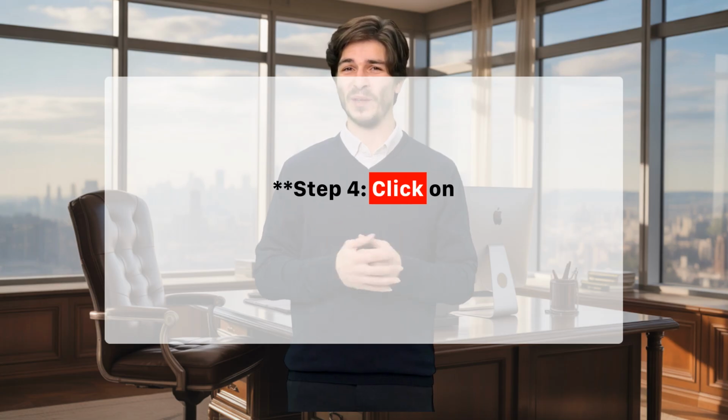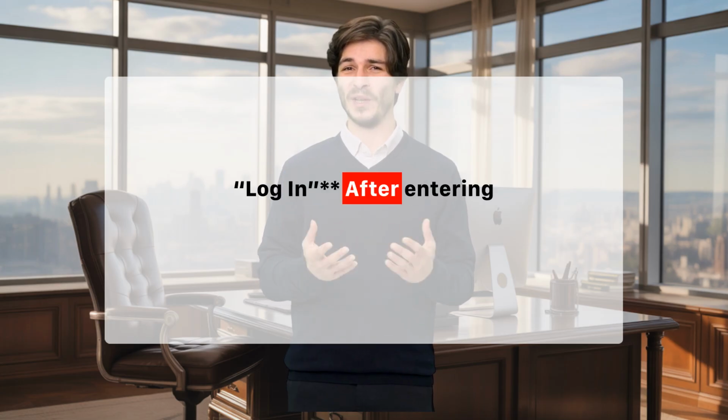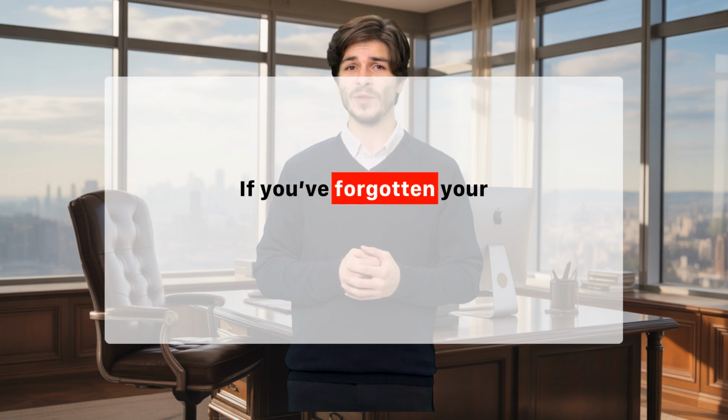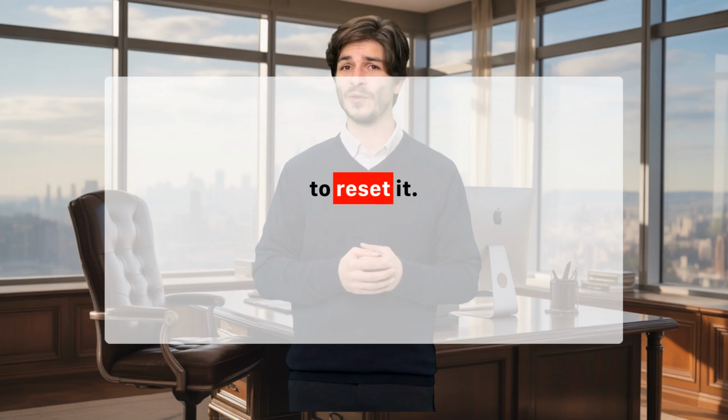Step 4. Click on Login. After entering your credentials, click the Login button to access your account. If you've forgotten your password, there's an option to reset it.